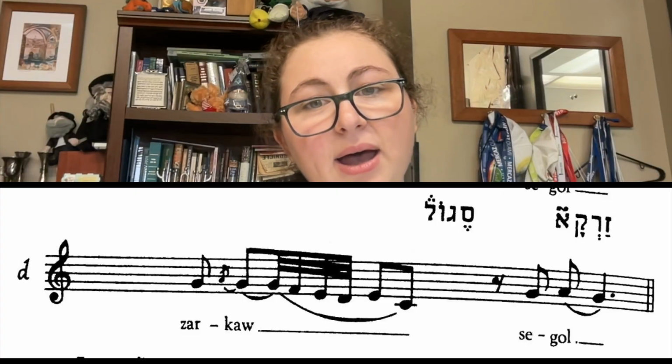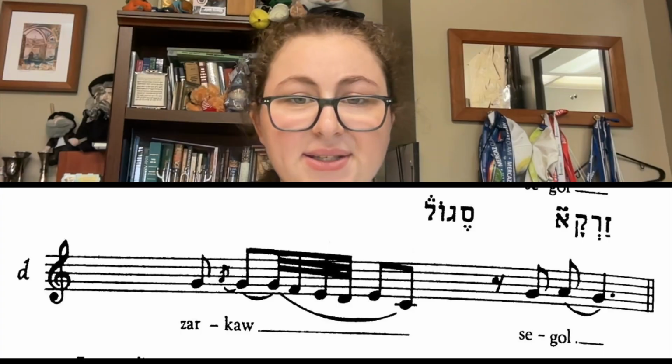So how do you practice? Well, this particular formula has a bunch of different combos. You will always have the Zarka and the Segol. So at minimum, you will have Zarka Segol. The question is, are you including either of the munachs?